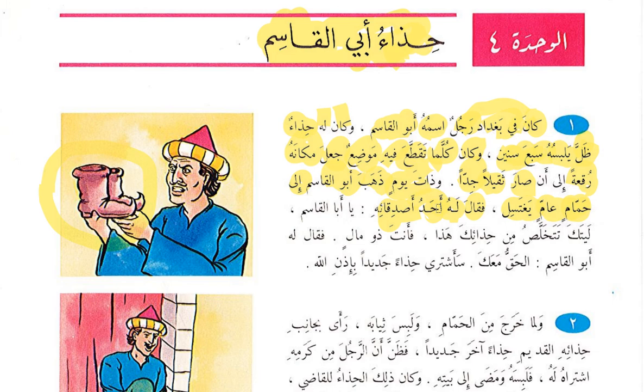So one of his friends told him, what did he tell him? يا أبا القاسم, O Abul Qasim, ليتك, I wish, تتخلص, get rid of, من حذائك هذا. Please don't use these shoes anymore. Okay, get rid of these shoes. You are using these shoes for 7 years. ليتك means I wish you would get rid of these shoes. Okay. فأنت ذو مال, you have got money. Anta means you, dhu means with, a person who had something. Dhu mal is, you are a rich man. You are a man with money.